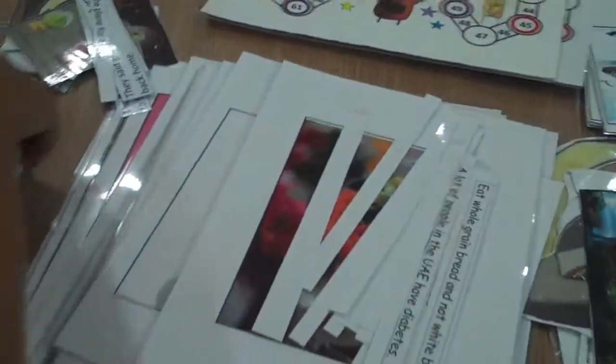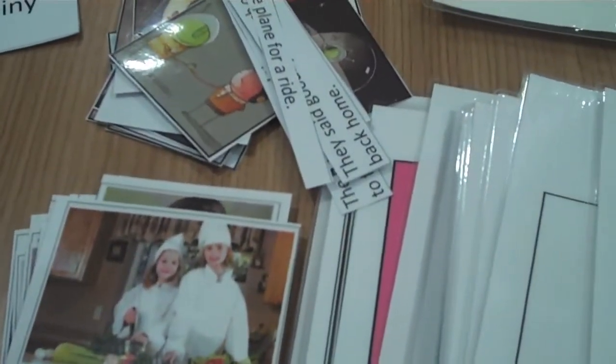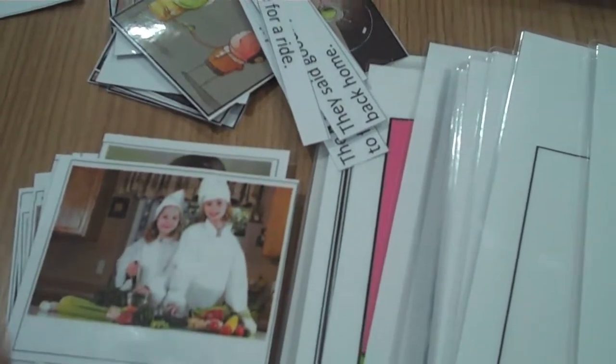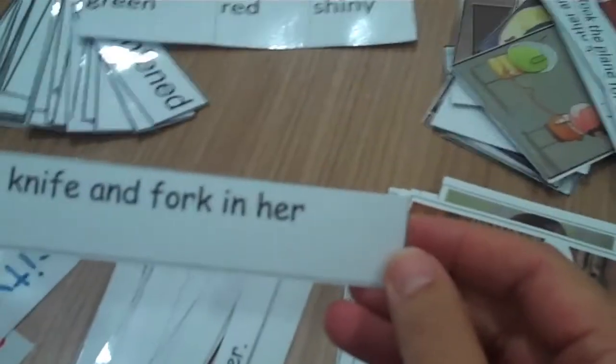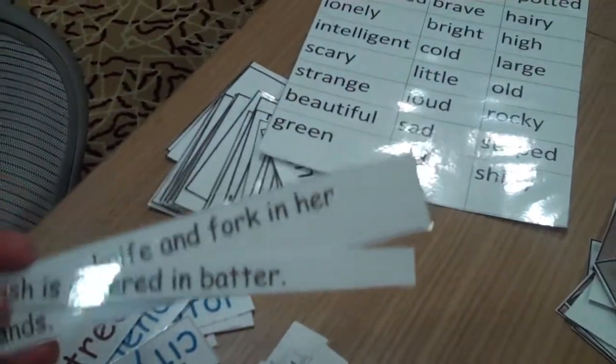Then we do simple things like taking a picture from the theme. In this case, it's healthy living. And then just making some questions around the picture. Obviously, yours will be different. But there'll be 4, and they have to sort these. So there'll be 4 sentences for each picture describing the picture. She has a knife and fork in her hands. The fish is covered in batter. Skipping will keep you fit, and they have to match the sentence to the picture.